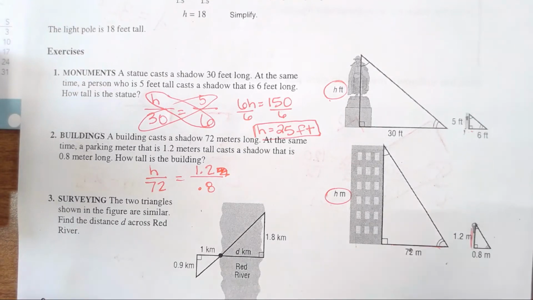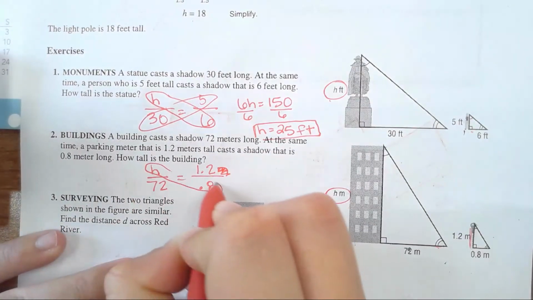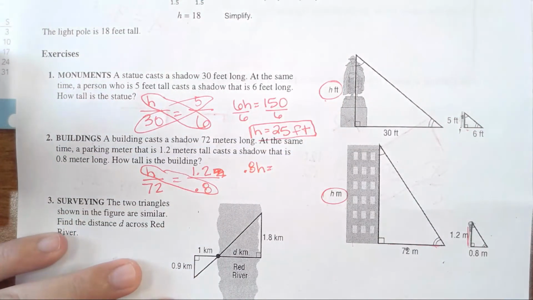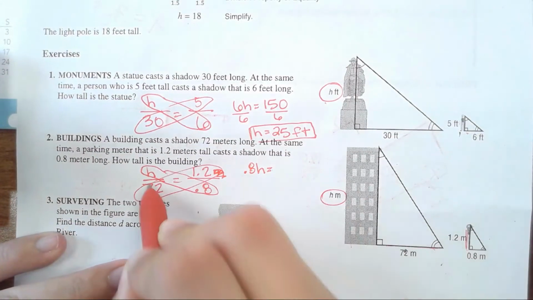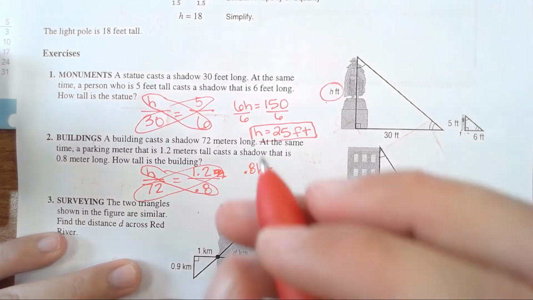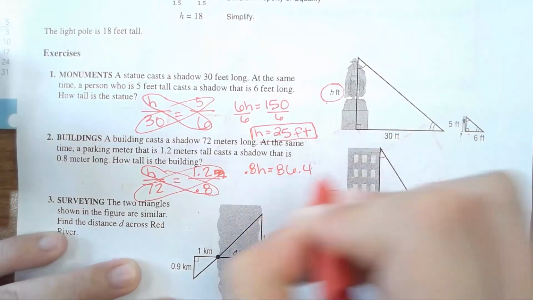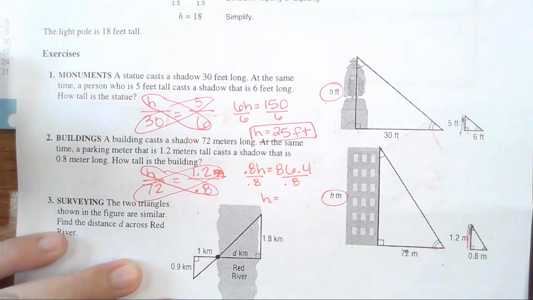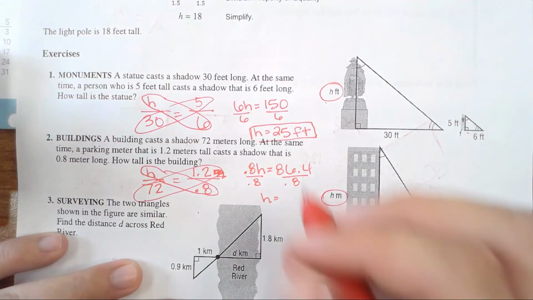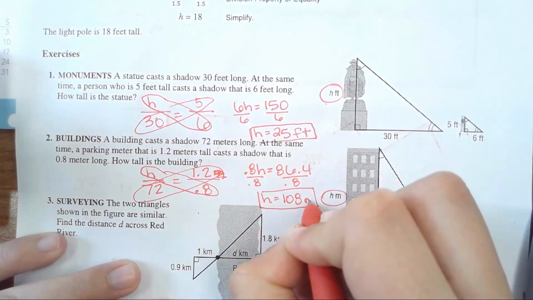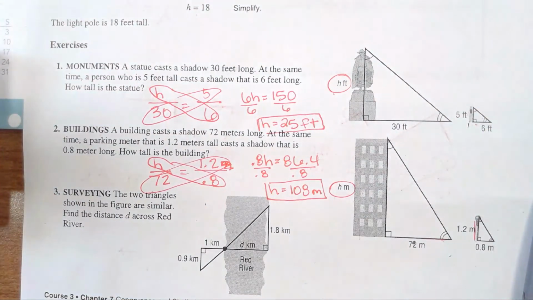So once you cross multiplied, h times 0.8 is 0.8h. 72 times 1.2 gives us 86.4. And then last up was to divide by that 0.8 on both sides. And we get h is equal to 108 meters. Okay, so good job if you got that.